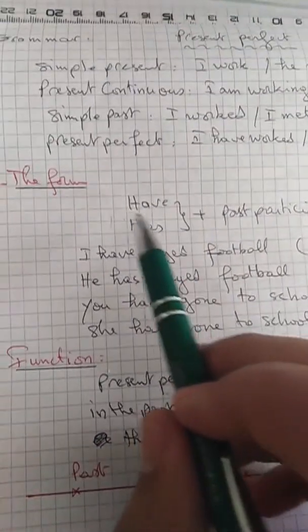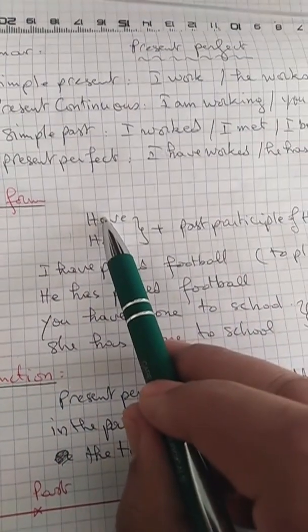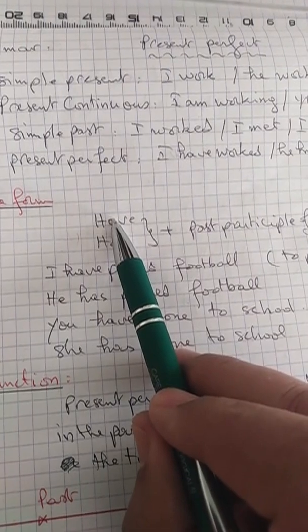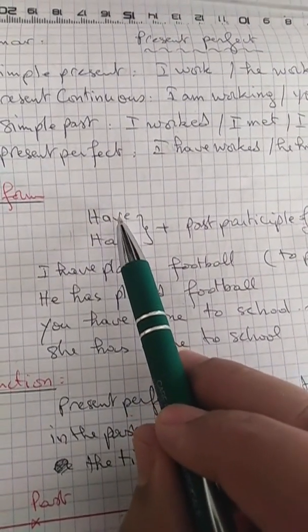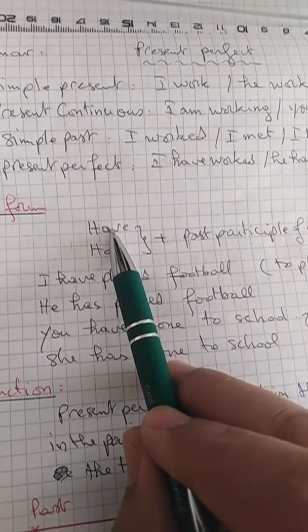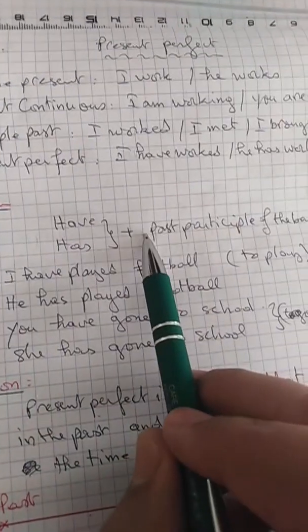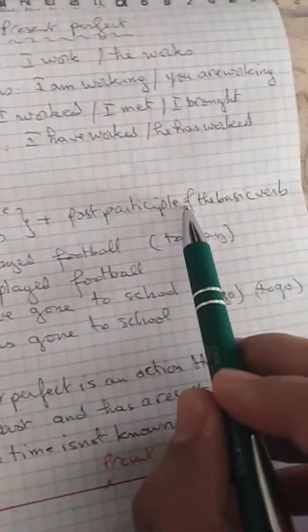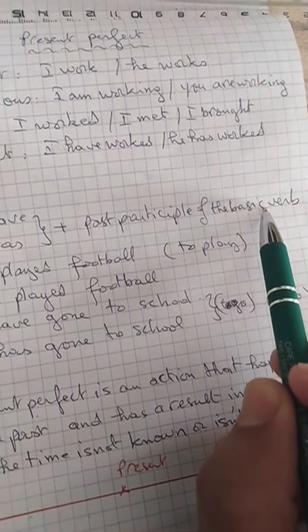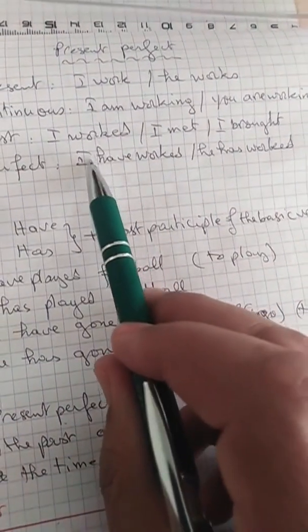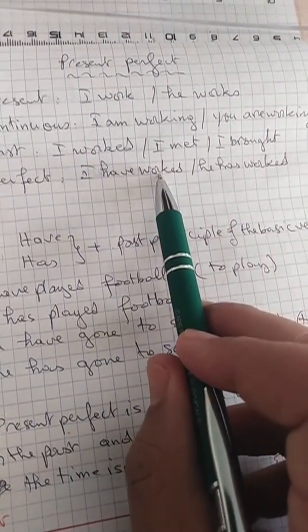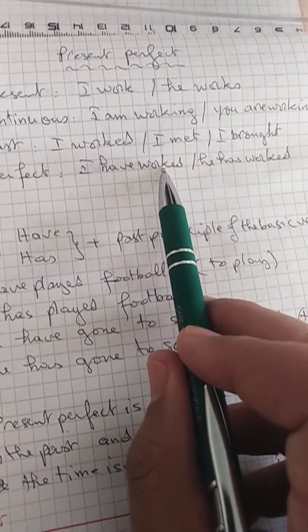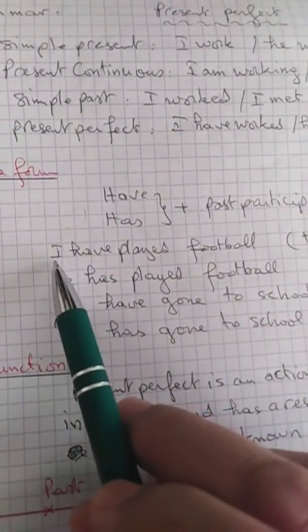Okay, so now let's talk about the form. Verb to present perfect, we have the auxiliary, that's l'auxiliaire. So we can write have or has plus the past participle of the basic verb or the main verb. So for instance, look, I have worked, this is the auxiliary, and this is the past participle of the main verb, right? So here we have some examples.